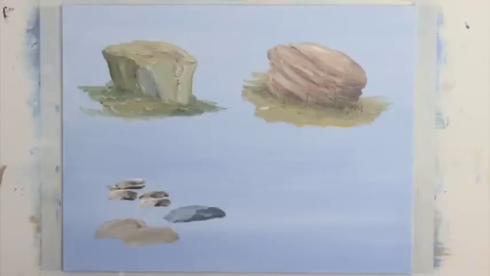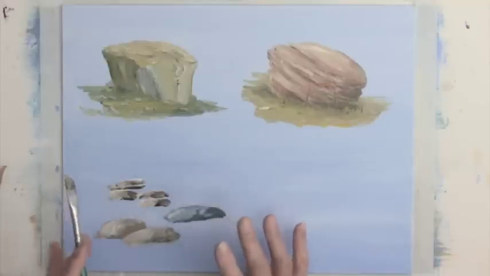Similarly, we'll use that browny colour again, and this time we'll have the overlapping rocks so that you can see how they work in relation to each other, and just so that they separate from each other properly, there's another couple of rocks. That's a very simple way to do middle distance rocks.